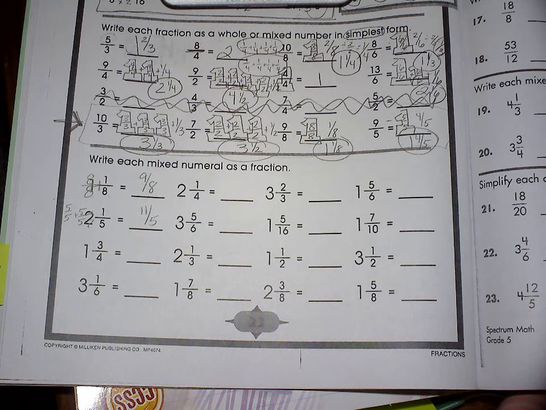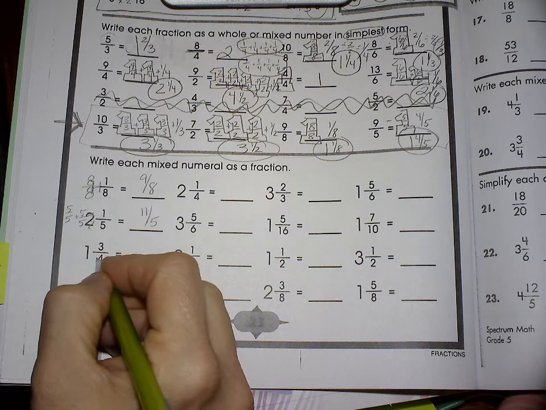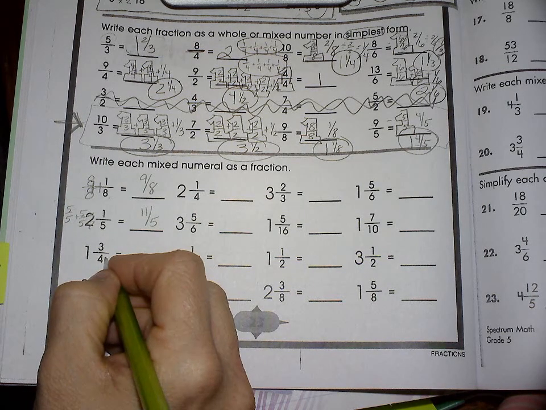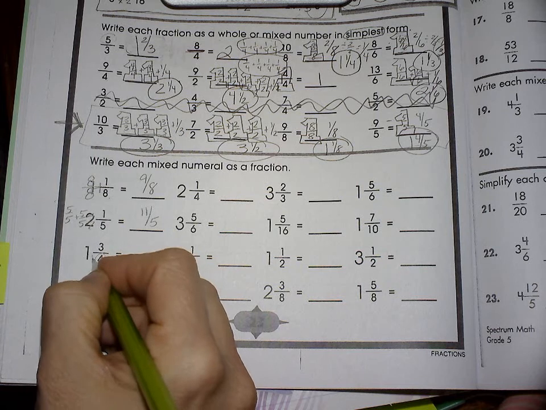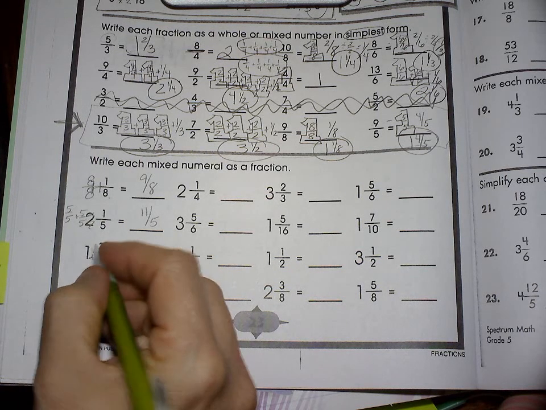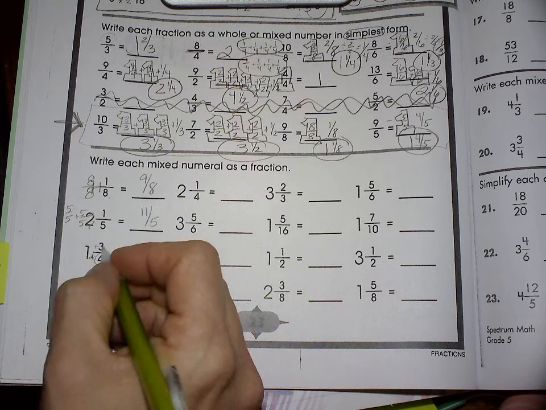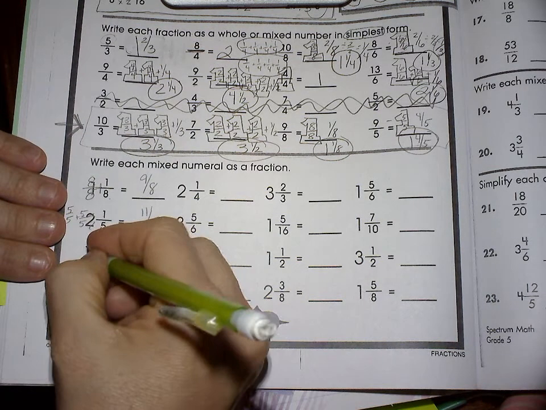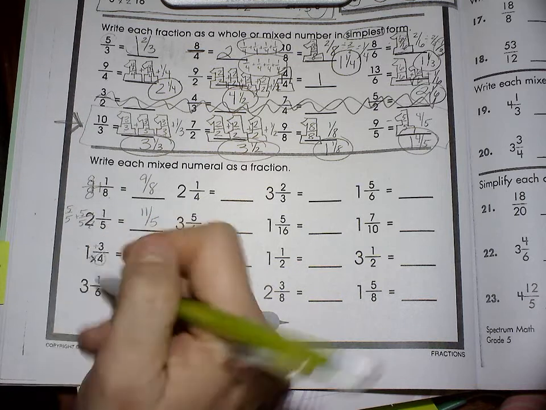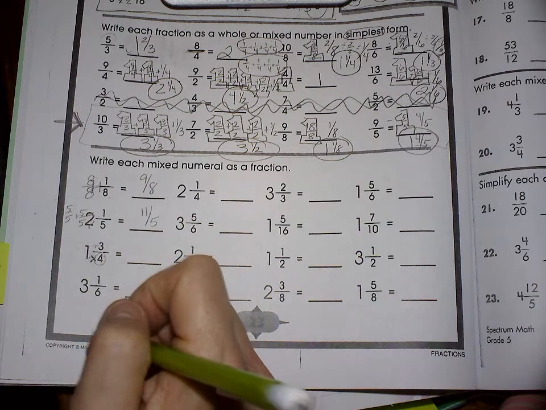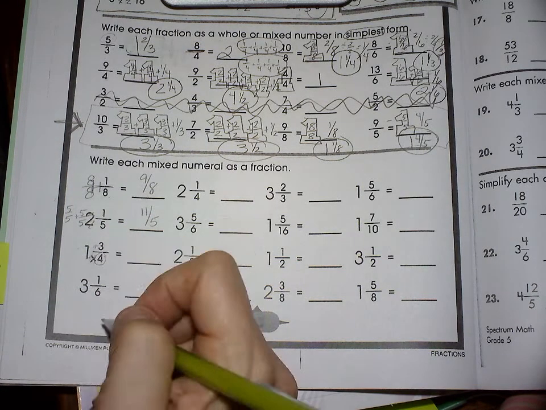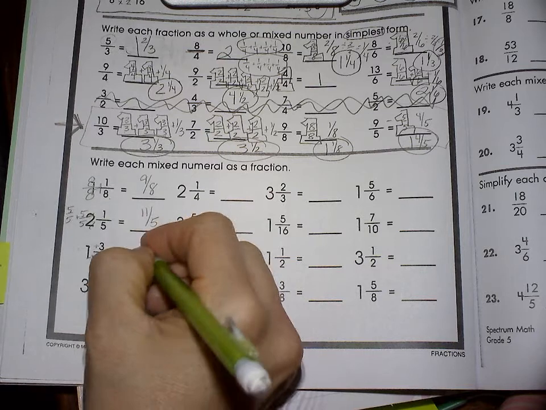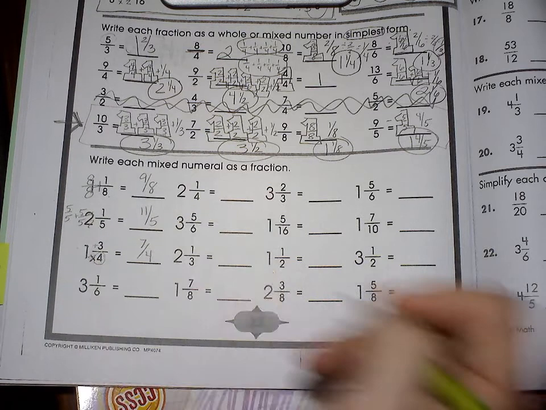Now the easiest way to do this is to do this quick step where you're going to take your denominator and you're going to multiply it by the whole number, and then add the numerator. You're going to multiply it first, then you're going to add. So what's 4 times 1? 4 plus 3, 5, 6, 7. 7, keep the denominator.